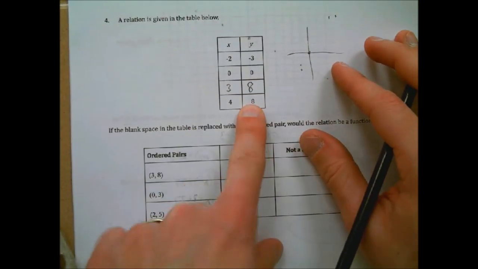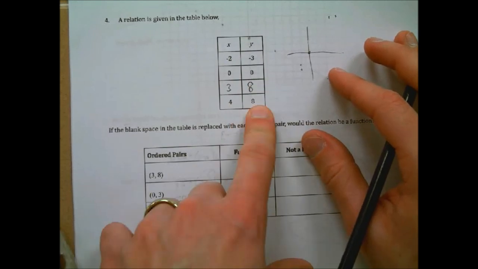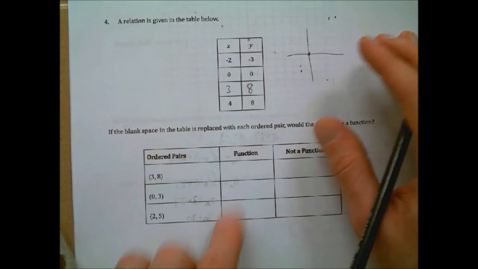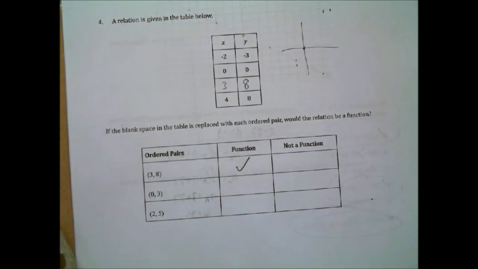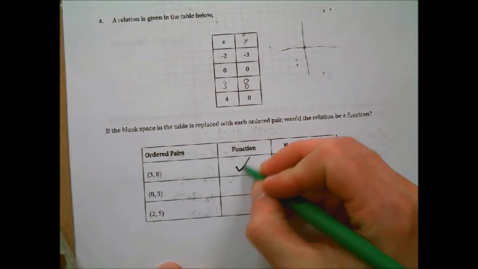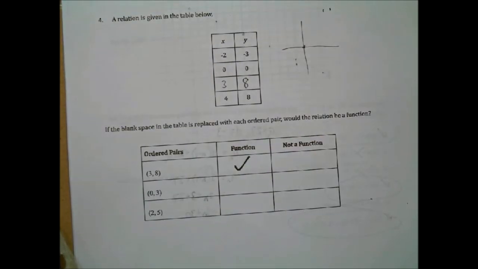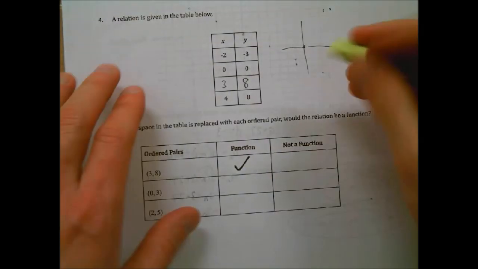So it's not the y that repeats, or a repeating y value isn't bad. It's if we see a repeating x value there. So this is a function. It is a function. Okay, it is. I'll put that in green there. This is a function. Okay. All right. Let me get rid of this here.